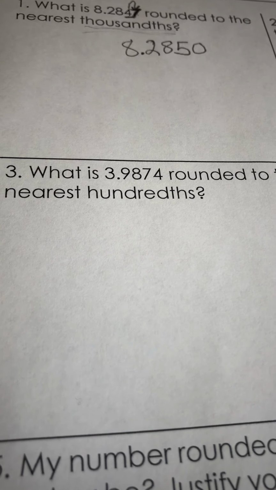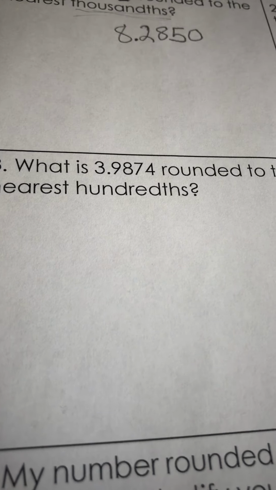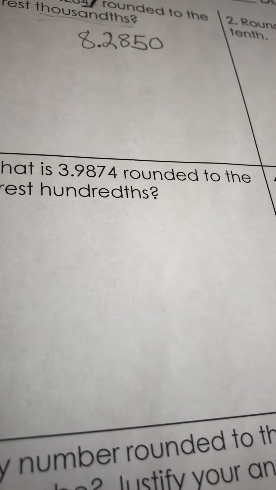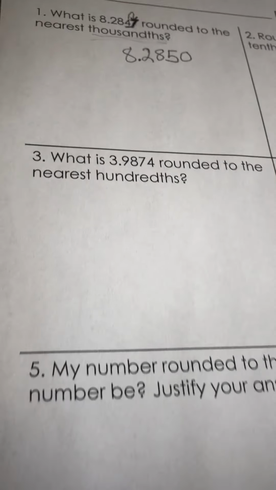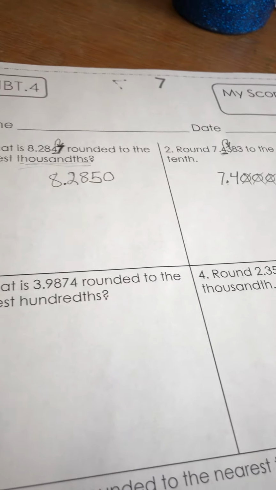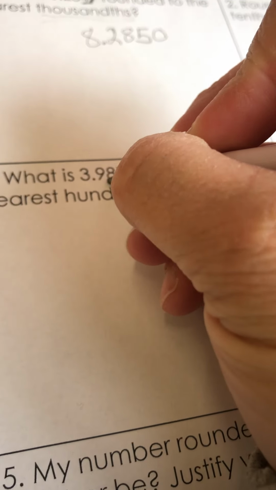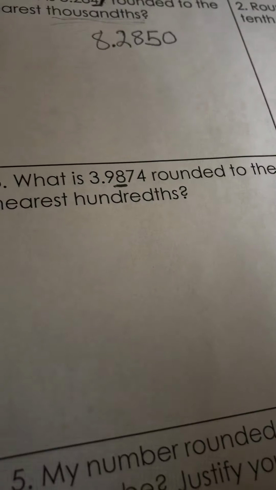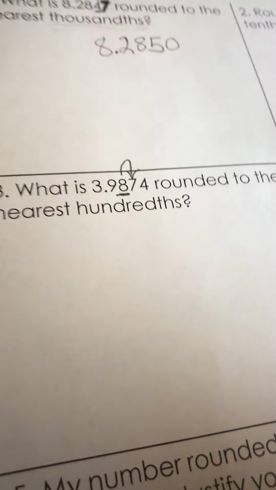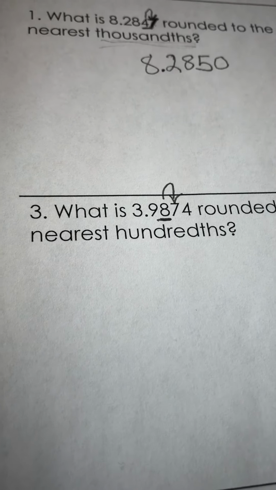Number 3. 3 and 9,874/10,000ths rounded to the nearest hundredths. Okay, so I'm going to underline the hundredths place. Look next door at the 7. So 5 or more, the number goes up.